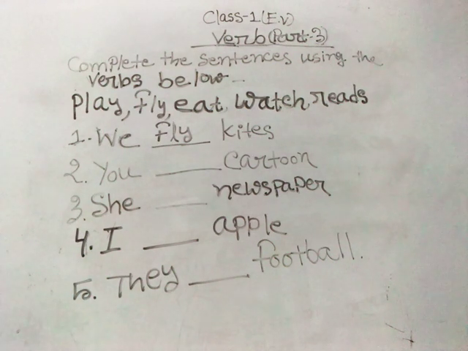We only put the verb as it is, in its own present form. So the correct verb is: you watch cartoon. Please put the word watch in the gap.